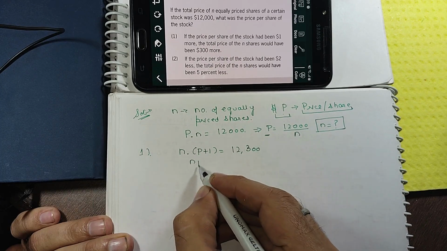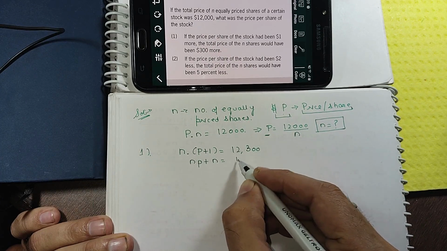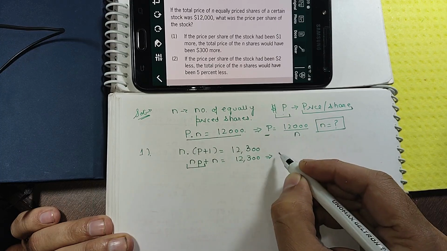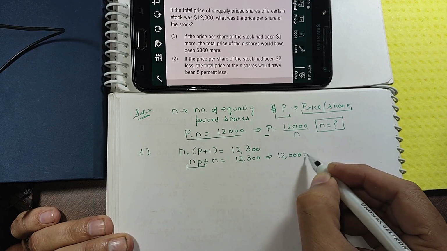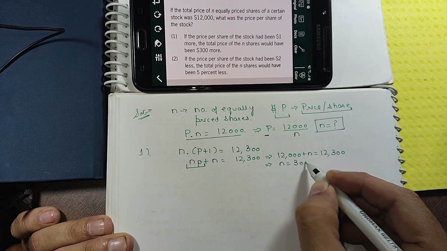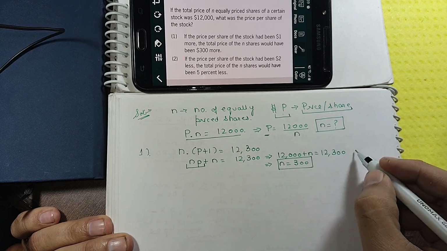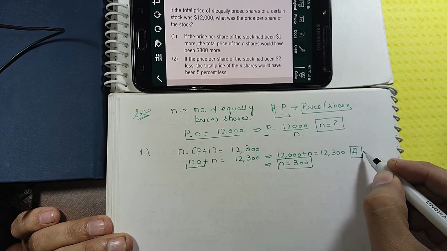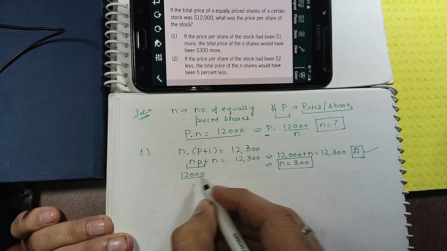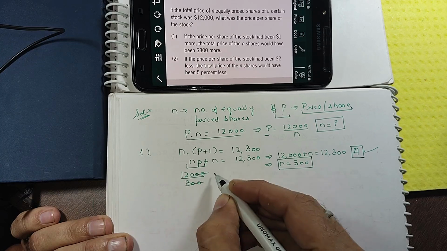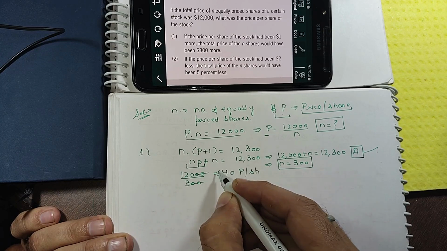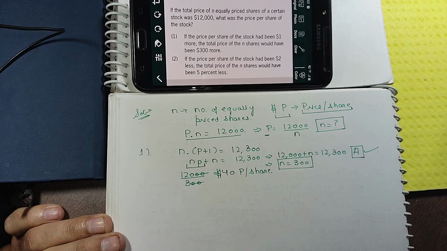Or I can write nP plus n equal to 12,300. Now we know that nP is equal to 12,000. So I can write 12,000 plus n equal to 12,300, or n is equal to 300. So with this I can find the value. So I can say that statement A is sufficient to answer my question. If you want, for the sake of the question, I can find the value also. 12,000 divided by 300, so this gets cancelled. So this will be 40. $40 per share. Now moving to statement 2.